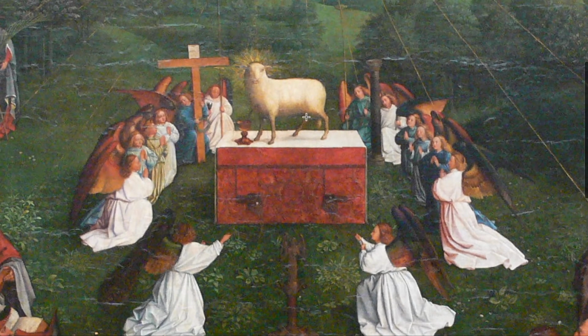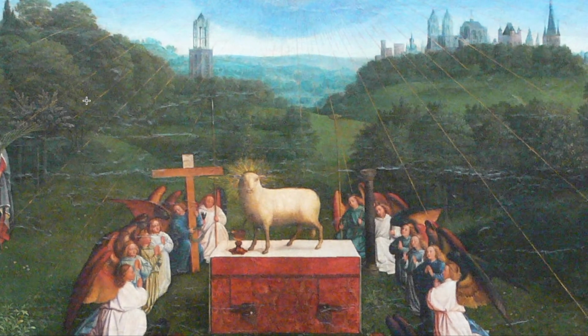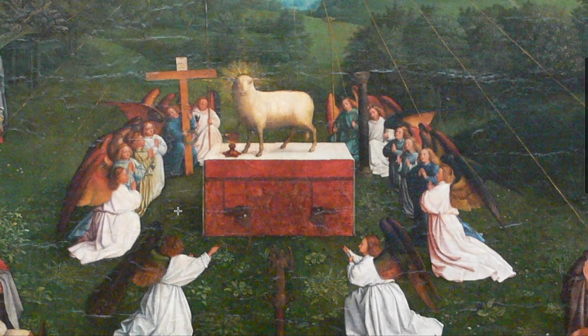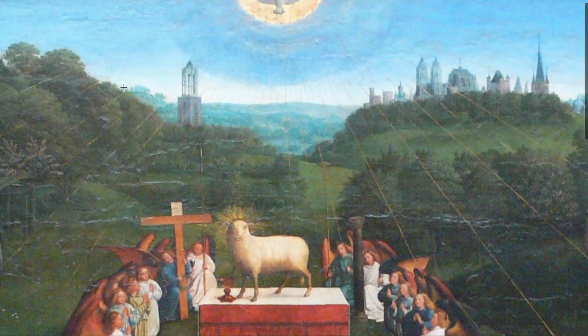And the Lamb of God, the symbol of Jesus bleeding into a cup, and has light shining from it, and a cross over here. I think this is the pillar that he was tied to when he was beaten, or the flagellation of Christ. I'm sure they have the other attributes of his crucifixion that are around there as well.